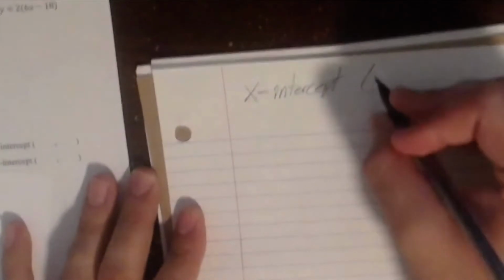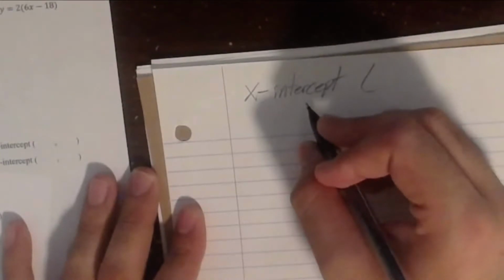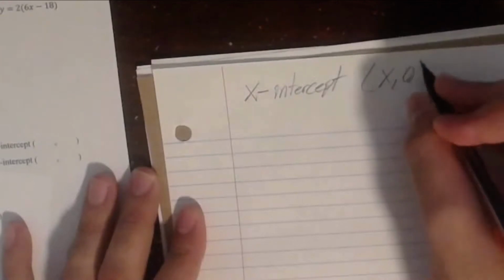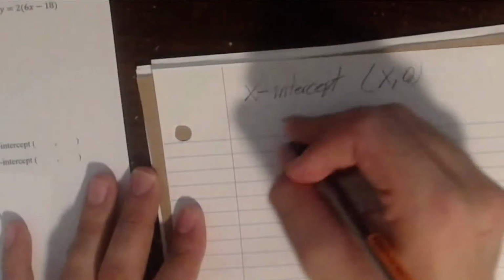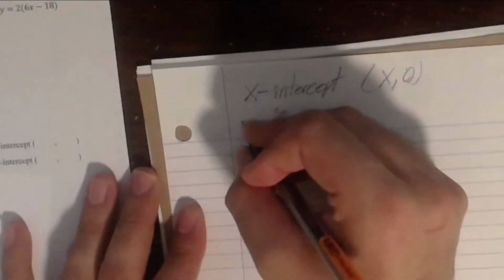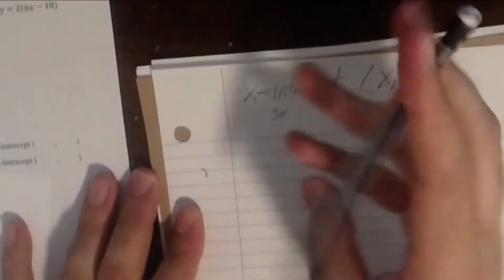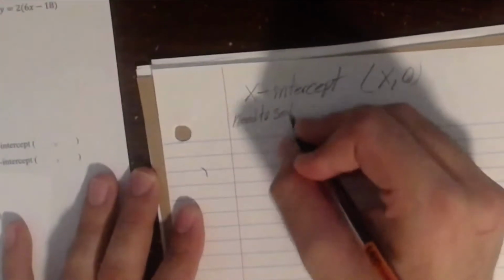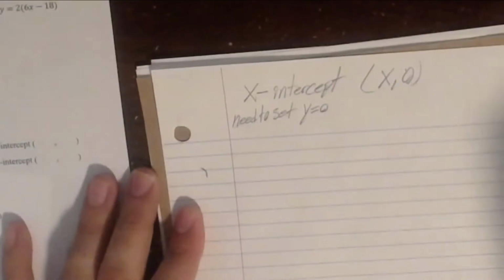We know if we want to find the x-intercept, we have to set y equal to 0.